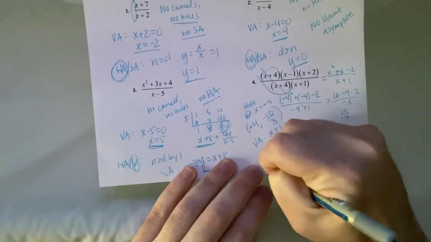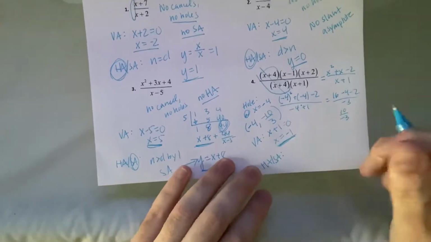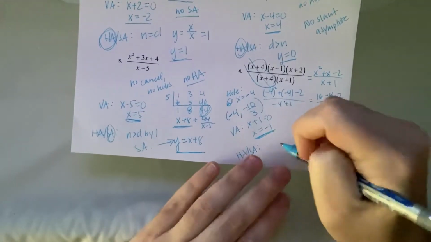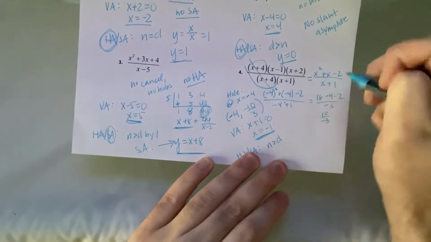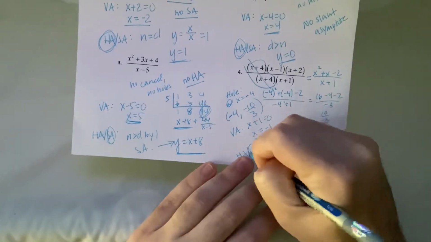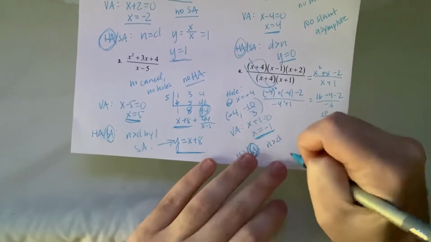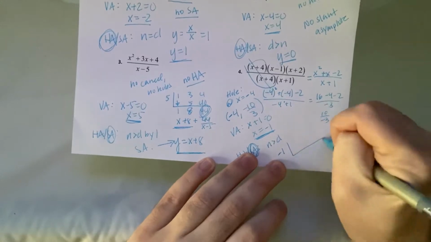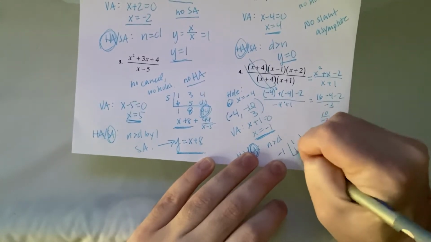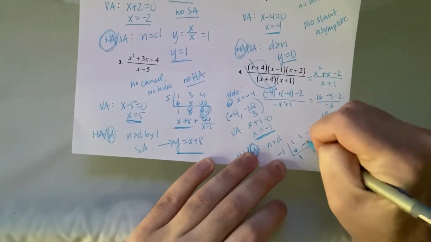Lastly, horizontal asymptote or slant asymptote. We have the numerator as the greater power by 1, because x squared over x, which means we have a slant asymptote. We have to divide them. So negative 1 on the outside, 1, 1, negative 2 on the inside. 1 comes down, 1 times negative 1 is negative 1.